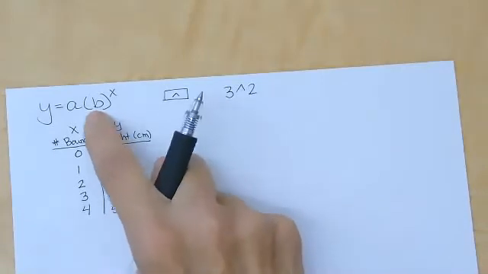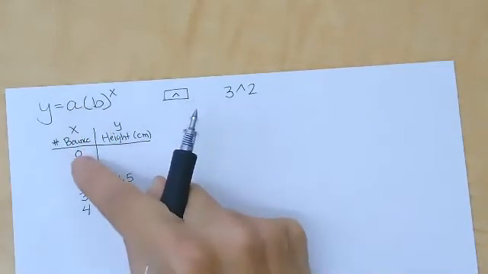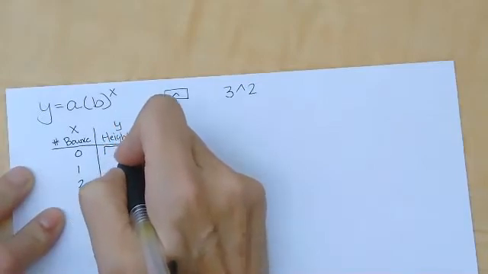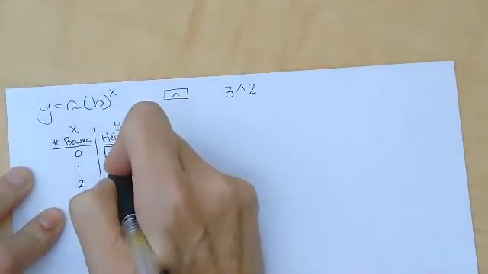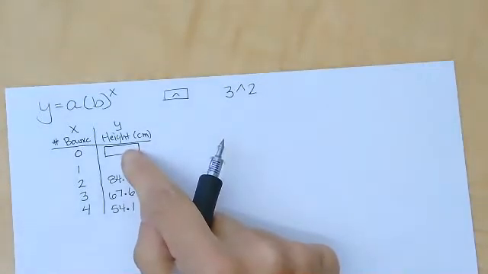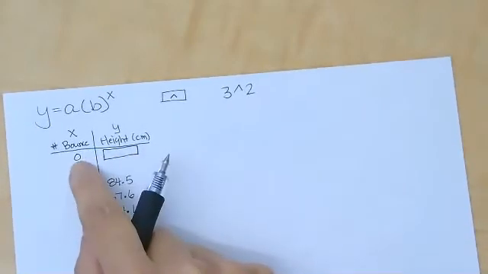And then we also need to figure out the y-intercept. The y-intercept is always when x is 0. So the y-intercept is going to be this value in the table that's missing right here. So we're going to have to figure out that value in the table. And that will represent the drop height, because when the ball is dropped, it has done 0 bounces.